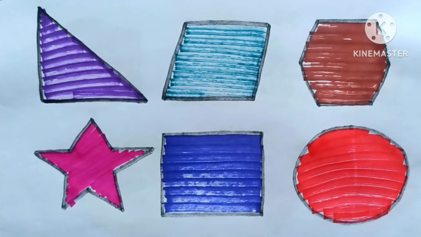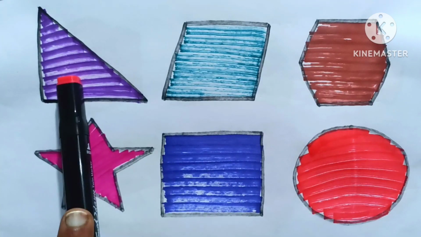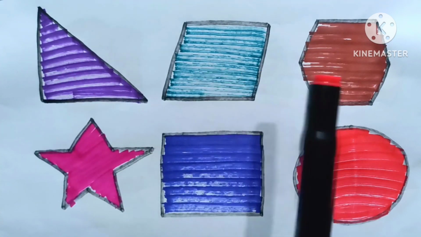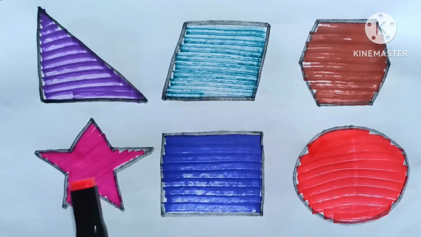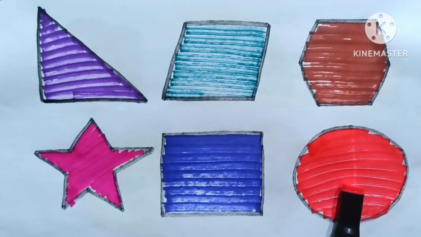Vermilion color. Now learn the shapes: right angle triangle, parallelogram, hexagon, a star, a square, circle.